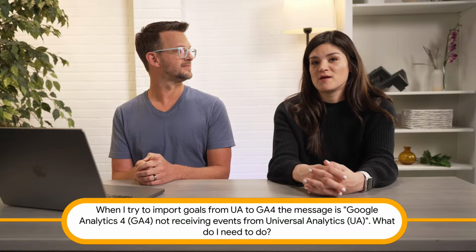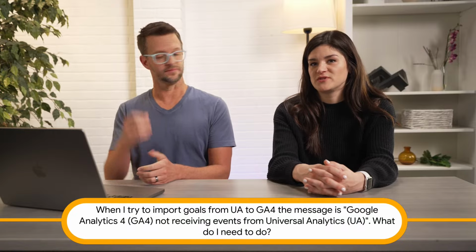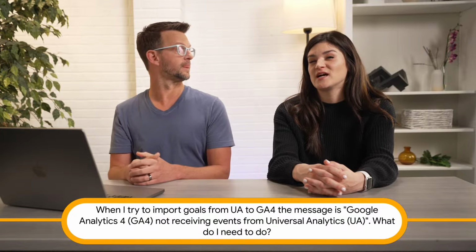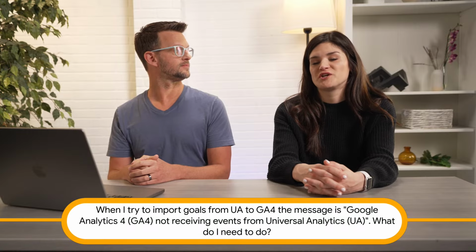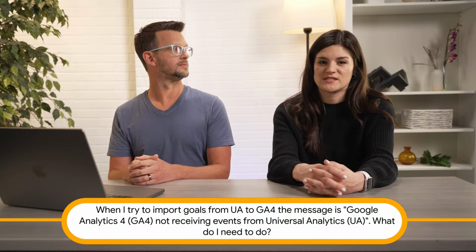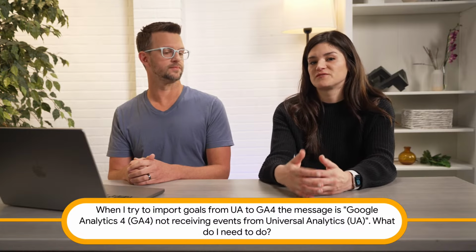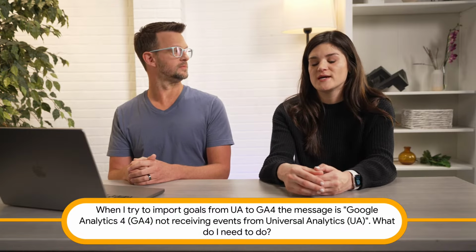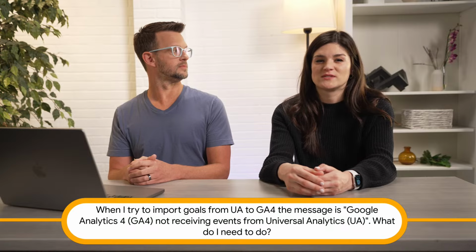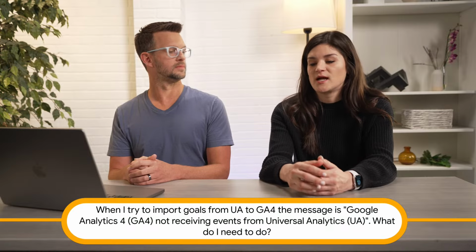Great question. So the best way to do this is via connected site tag. So if your GA4 property was created via the setup assistant and a connected site tag, then this would work properly. So I would say the first thing you're going to want to do is QA that connected site tag was set up correctly.